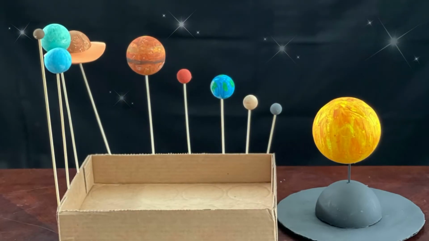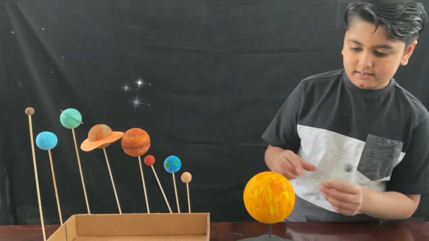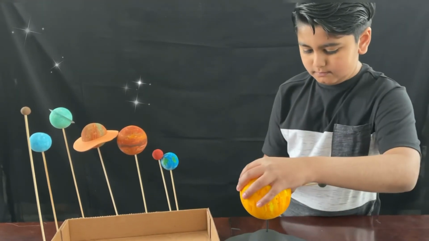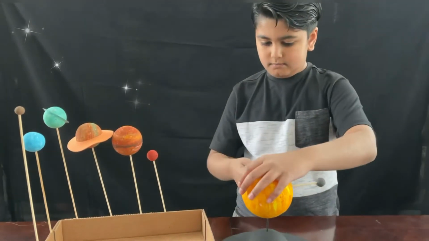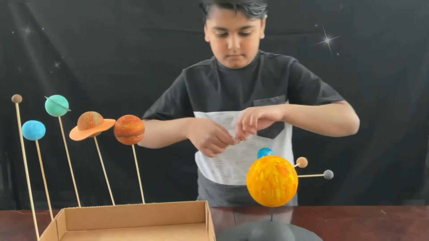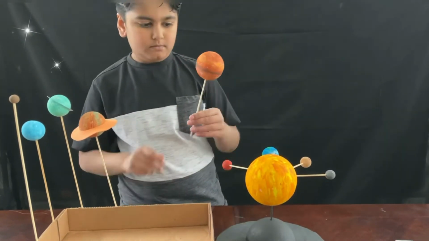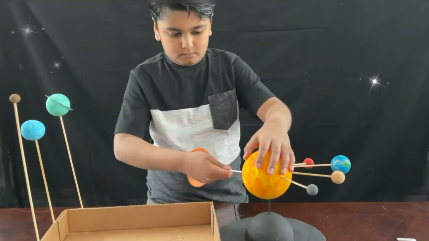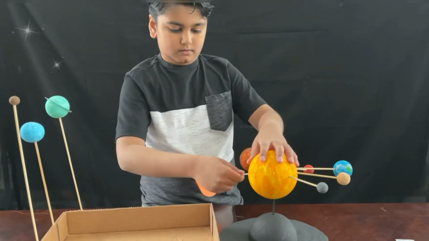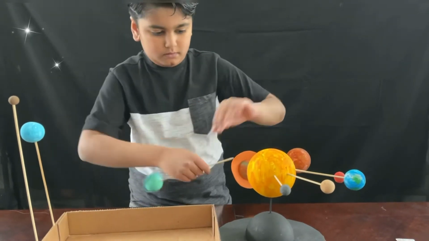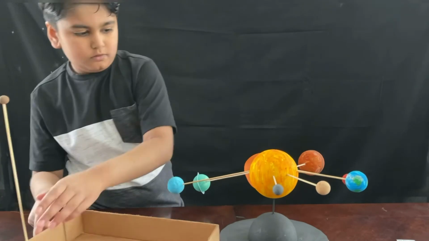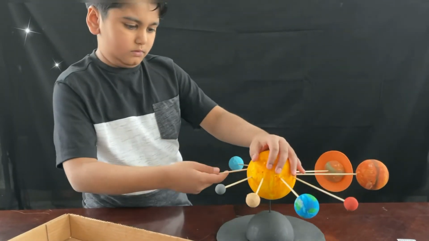Mercury is the closest planet to the sun. Venus is the second planet. Earth is our third planet in our solar system, and it's the only one that has life, and it only has one moon. Mars is the fourth planet, and it has 2 moons. Jupiter is the biggest planet and has 63 moons. Saturn's ring is made out of ice and it has 62 moons.